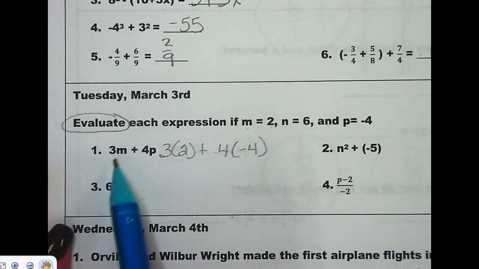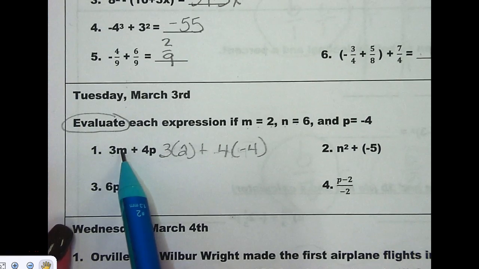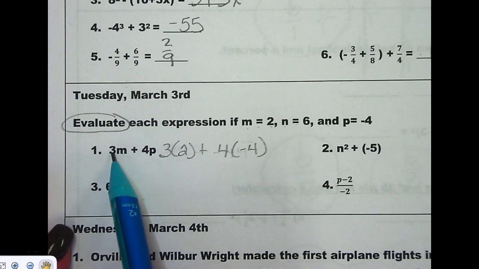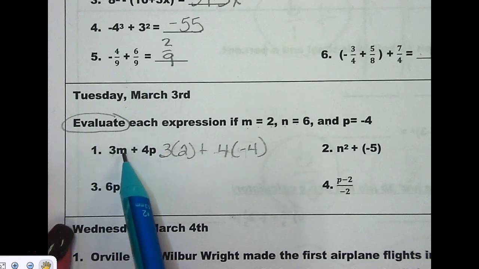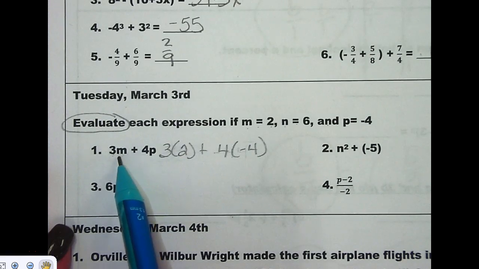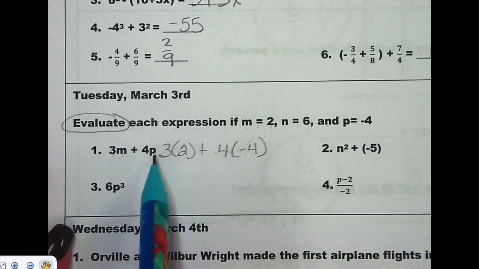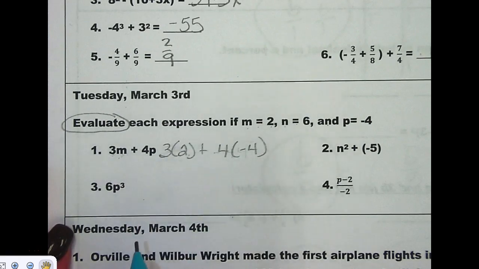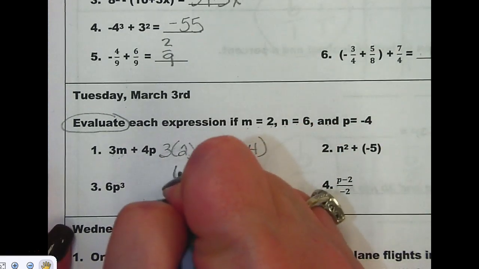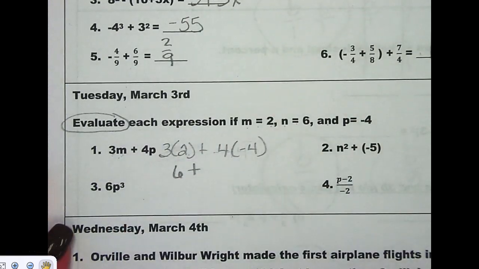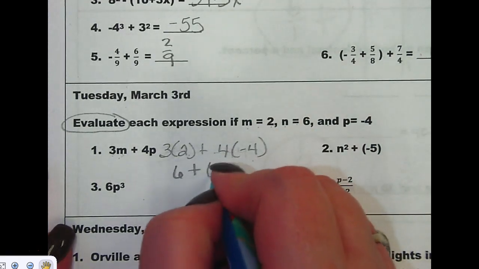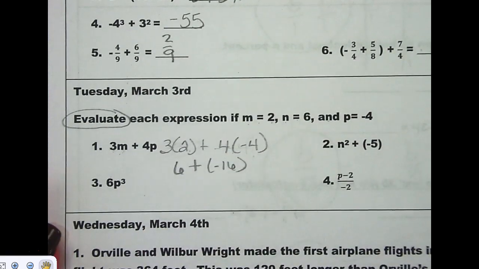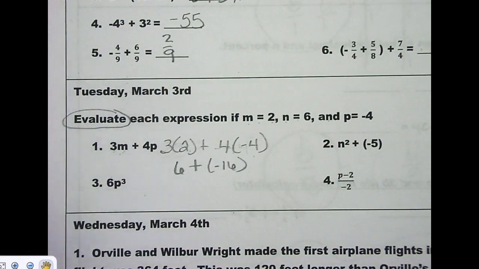Yes. So when a number is right in front of a variable, this is called a coefficient. This coefficient tells you how many of these m's you have. And if m is 2, that's telling me I have 3 2's. Well, 3 2's is how many? 6. 6 plus 4 times -4? -16. Or I could have written it as 6 minus 16.